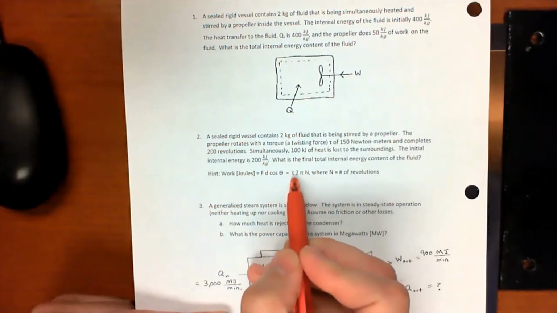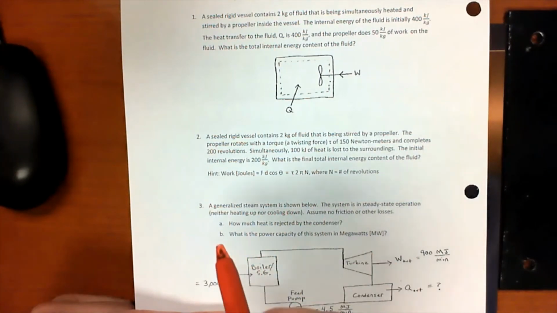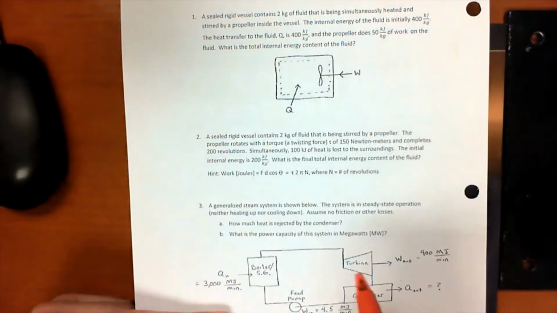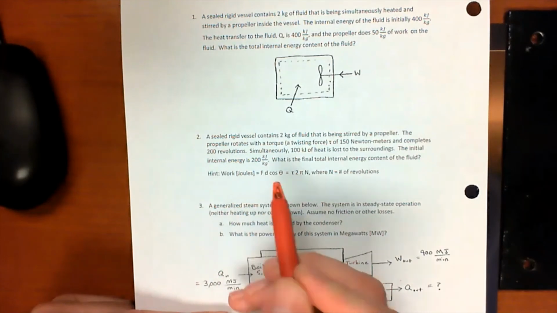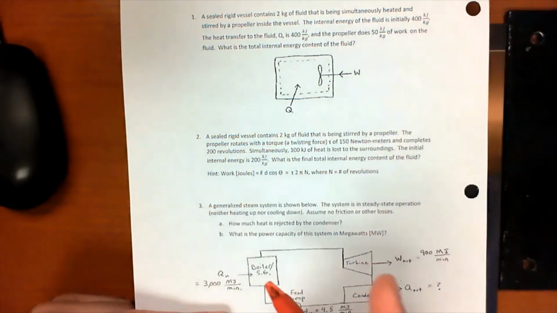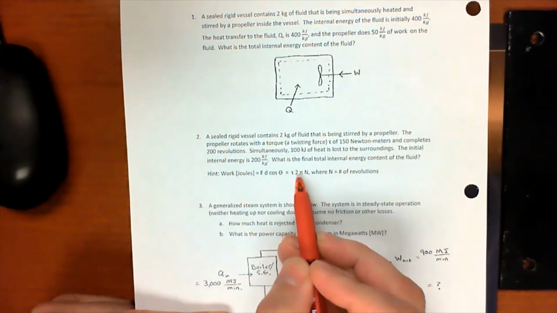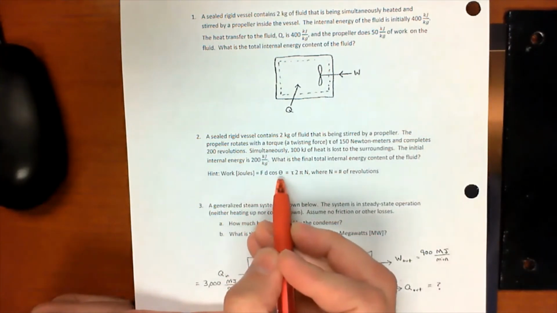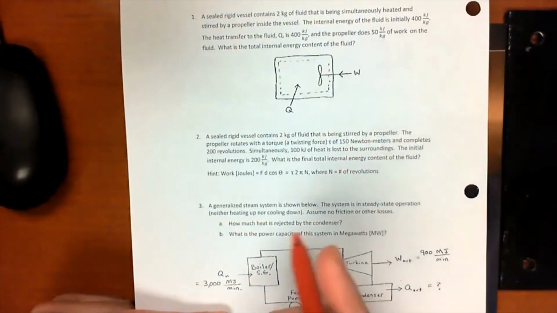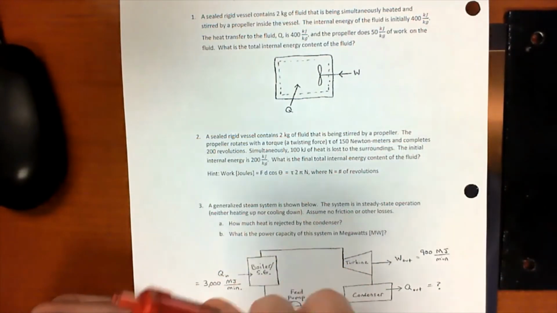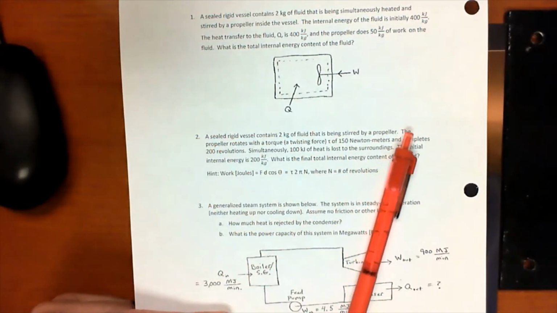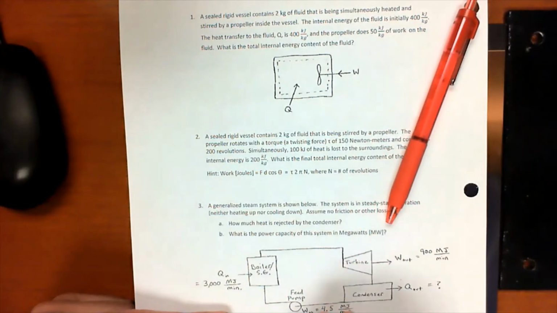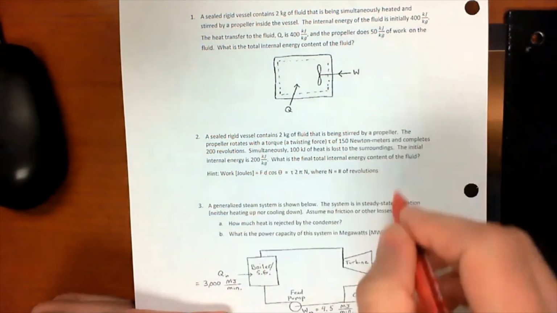So this equation is the rotational equivalent of the linear mechanical equation for work. Like if I'm just pushing something along, that would be force times distance times cosine theta. This is for when I'm rotating something.